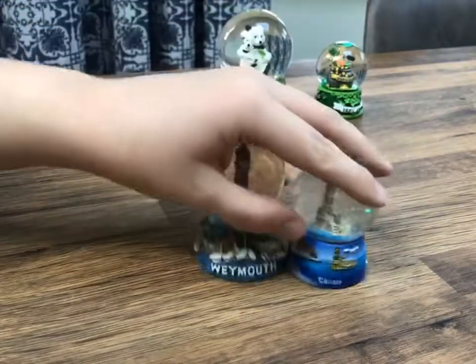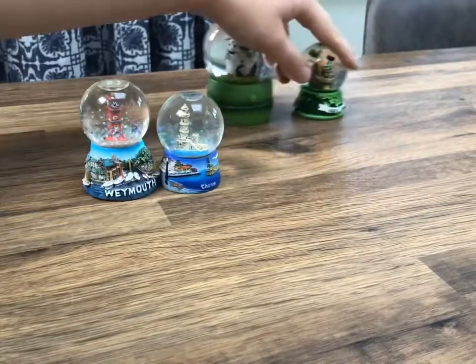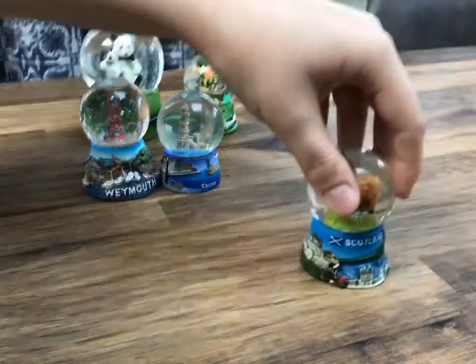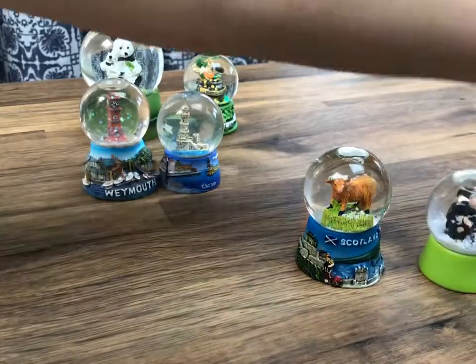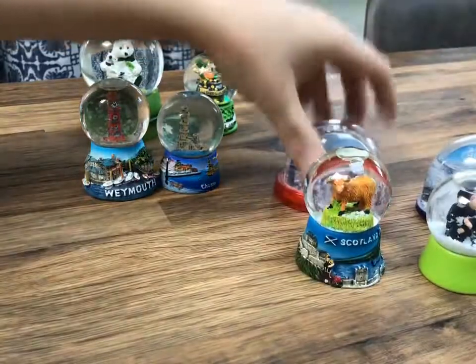So there we go. That is my example of taxonomy, but using snow globes. There we go.